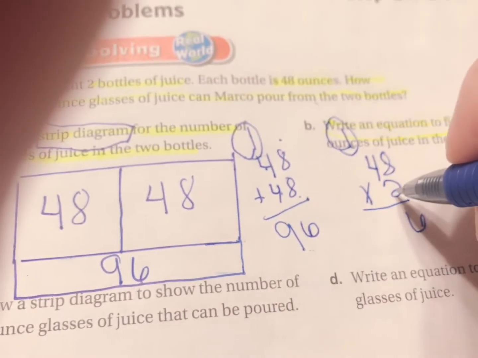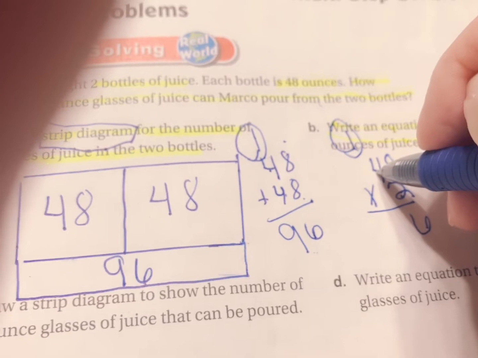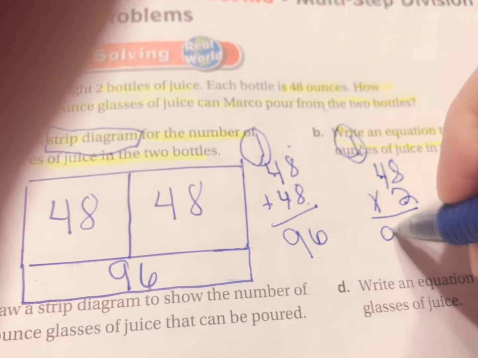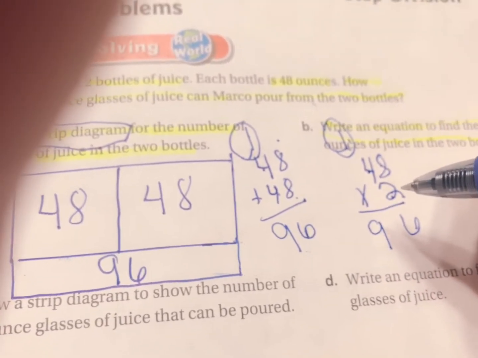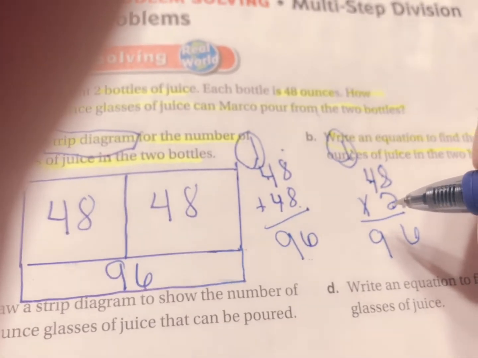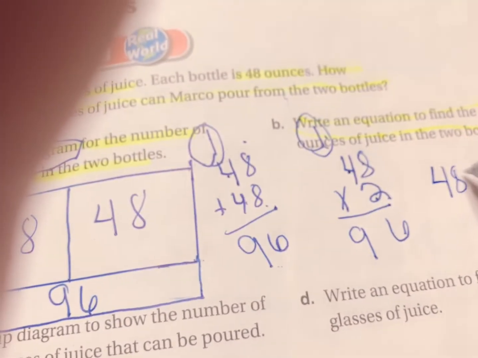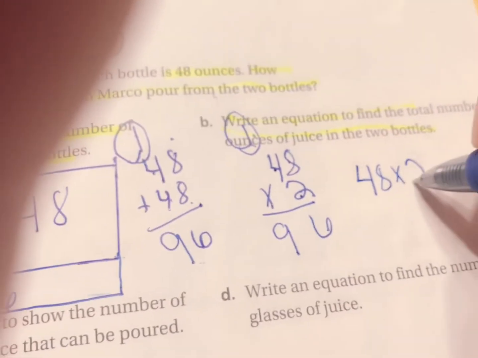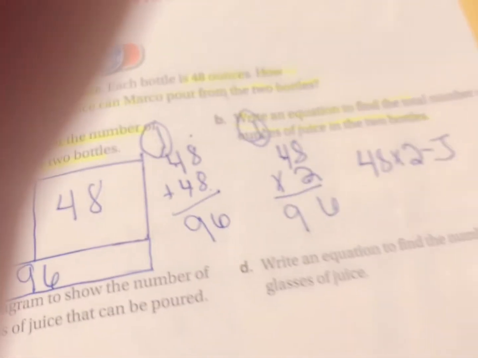Regroup my 1. 2 times 4 is 8, and 8 plus 1 is 9, so 96. There's the equation. Or you can also make an unknown: 48 times 2 equals J.